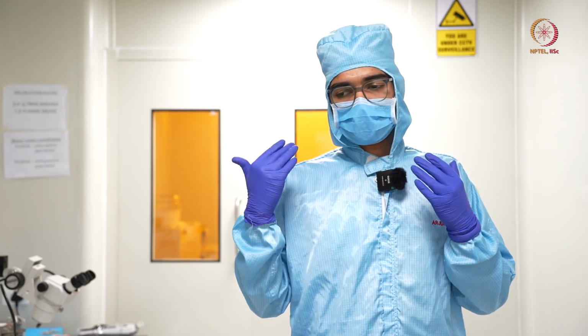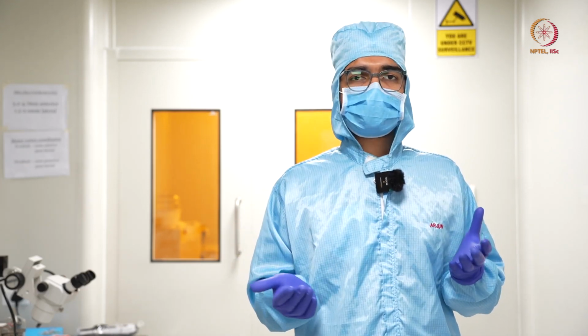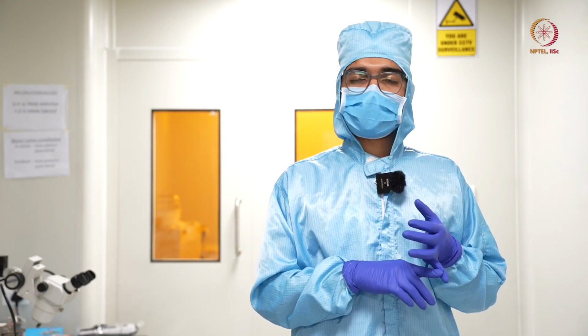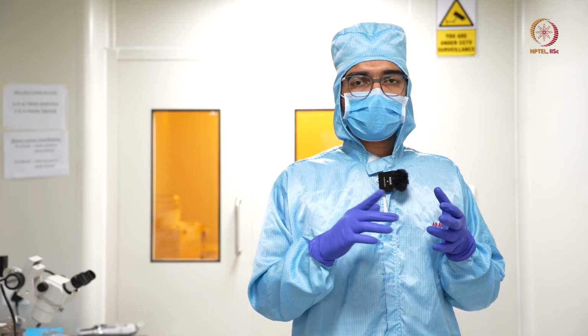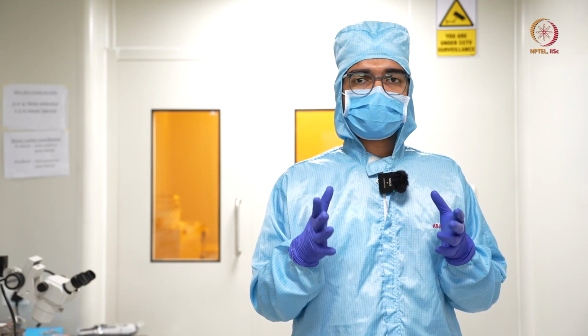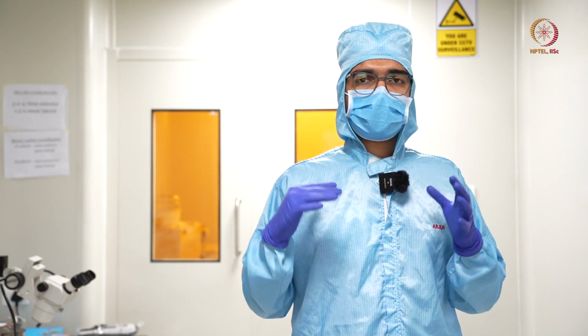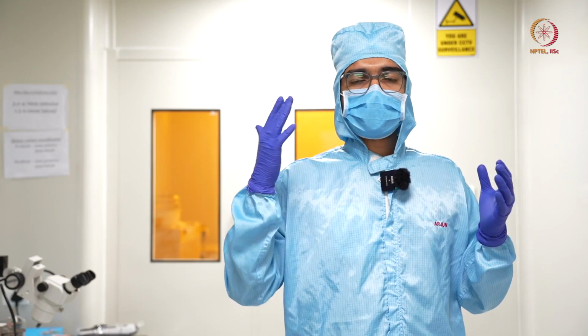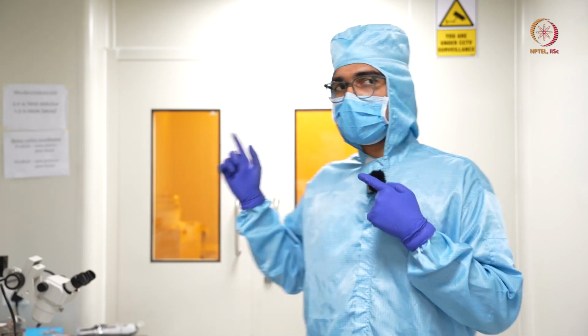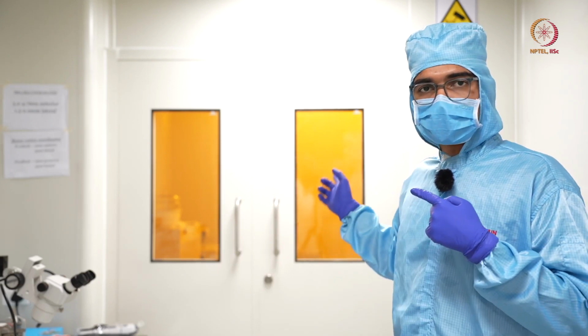Now, we have earlier seen the processes where we have seen how the wafer is cleaned, and processes like that, or the pre-processing, which you might have observed happens in a room which has white light, like the place where I am standing. Now behind me, you can see a room which is yellow in color.